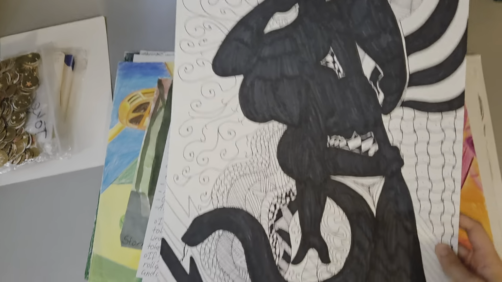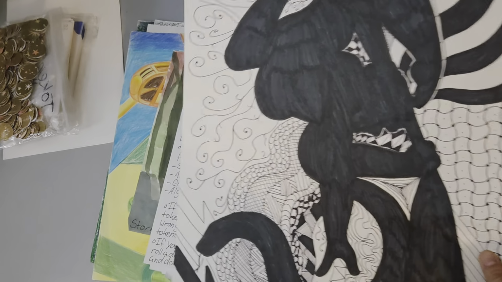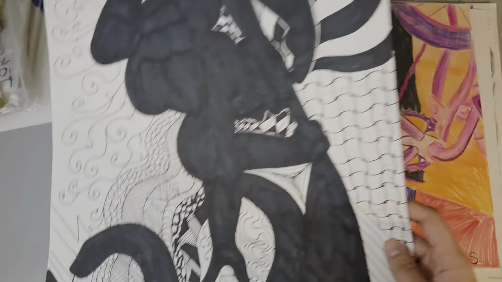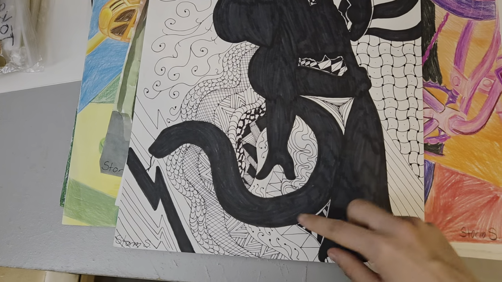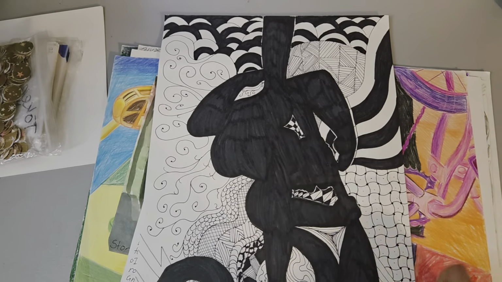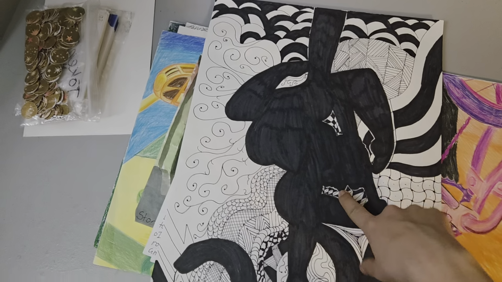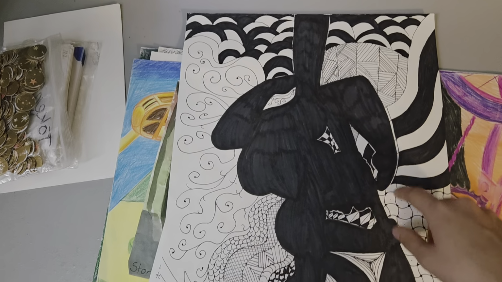This was an art piece for art class where we had to use the silhouette and create little designs on the outside. I'm not good with designs and stuff, but this was fun. I had created my own little cutout template that I used to do the outline for the silhouette.